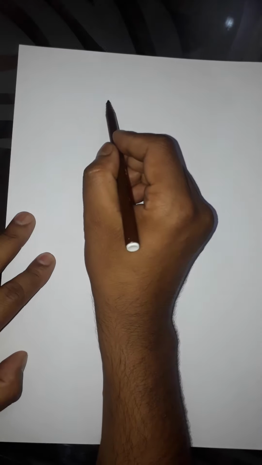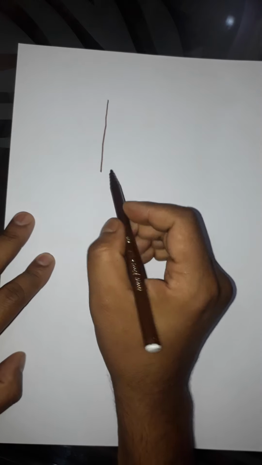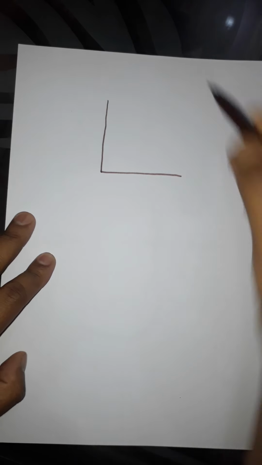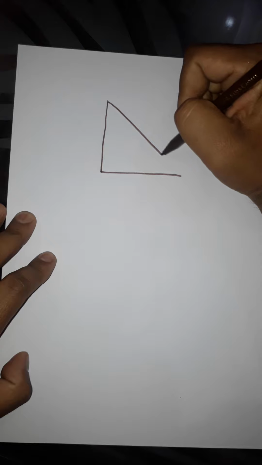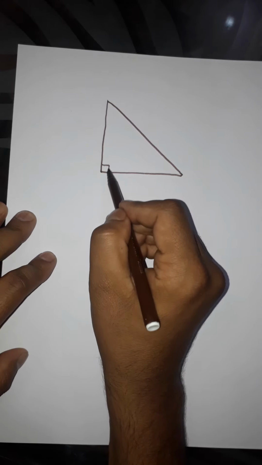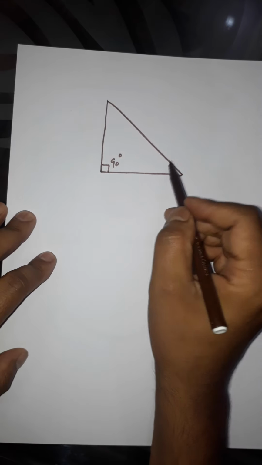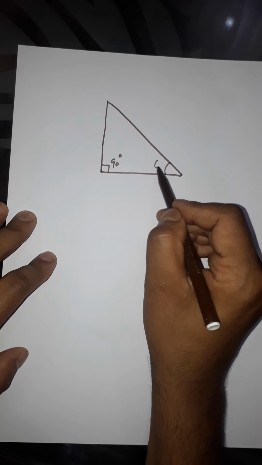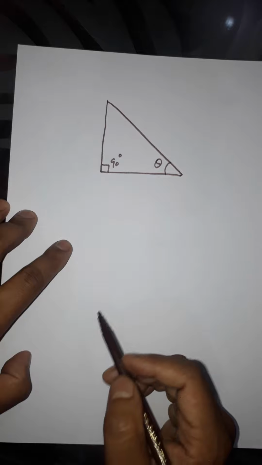Okay. Now just see. If you have a figure like this, you know it is a right angle triangle. Suppose it is a 90-degree angle and you are taking this angle theta as the reference angle.